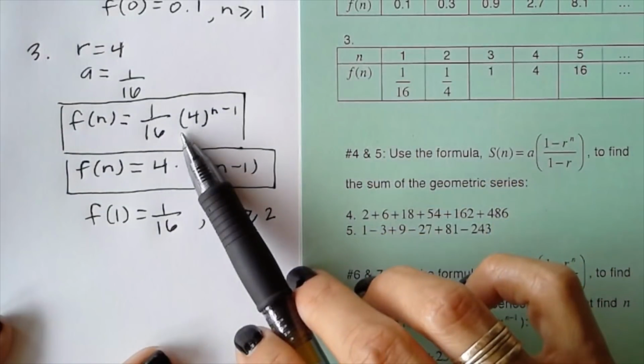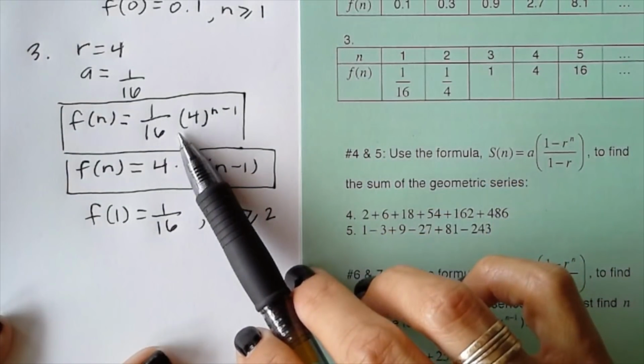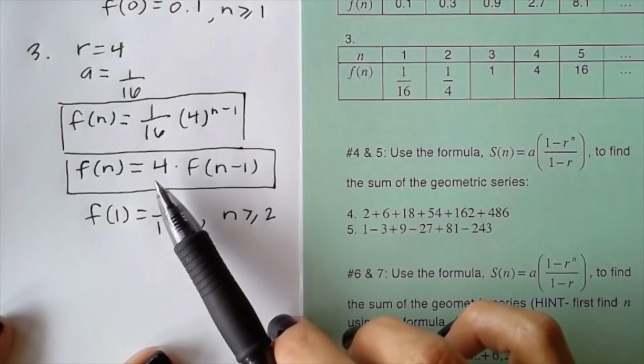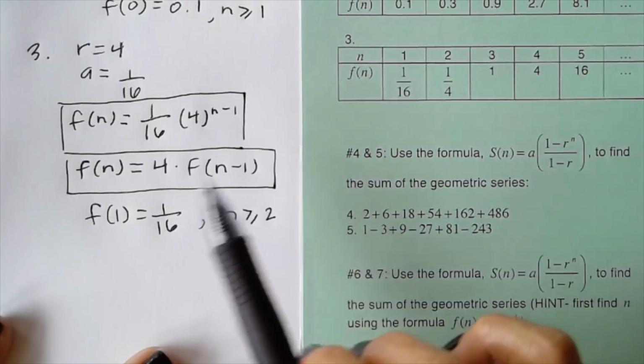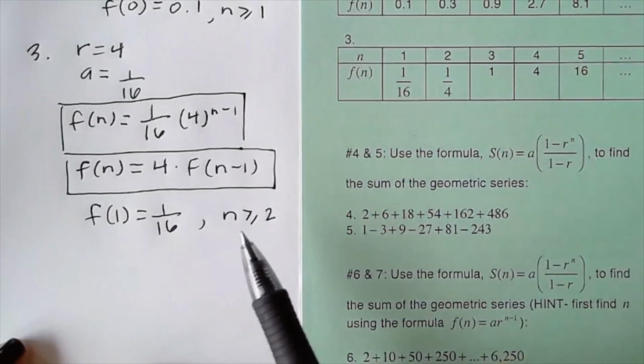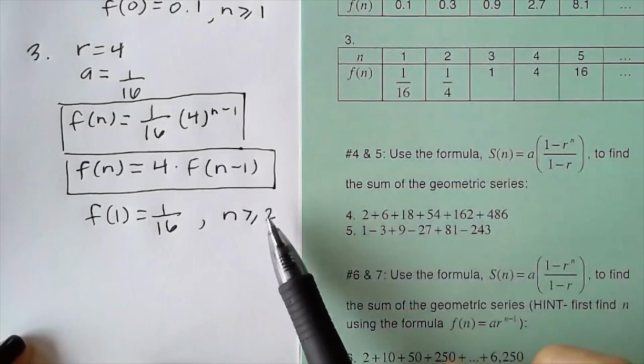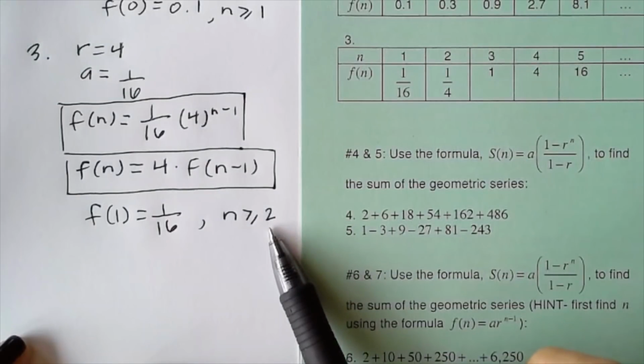And then we plug them in to the explicit formula. The recursive rule, we have r is 4, so we go 4 times f of n minus 1, and then list your initial term. And then also, since n started at 1, over here we're going to write n greater or equal to 2.